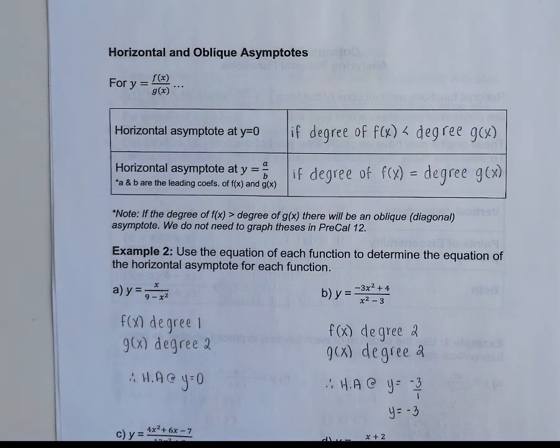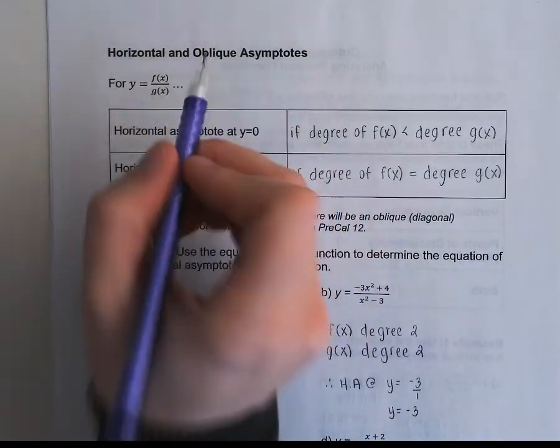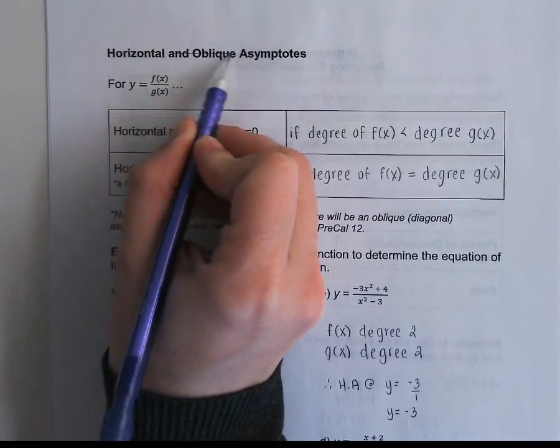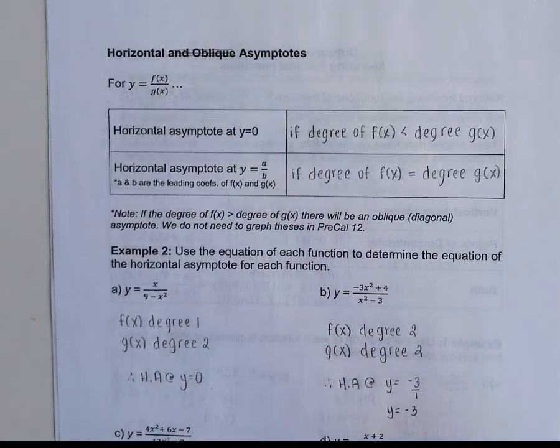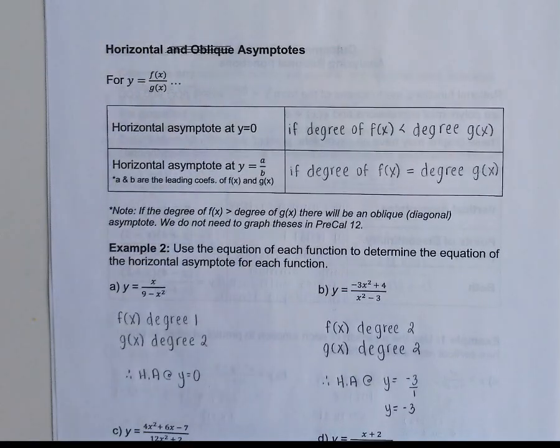So remember, horizontal asymptotes occur when there's a value of y that cannot exist. And the thing to remember about horizontal asymptotes, or really any asymptote, is that they show a trend. So remember, graphs always go towards asymptotes. When we're talking about horizontal, I've also included this oblique asymptote here. You can just cross that out. We're not going to worry about oblique asymptotes. Those are diagonal asymptotes. We're just going to worry about horizontal.